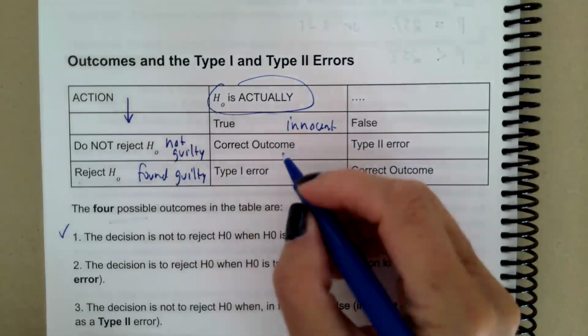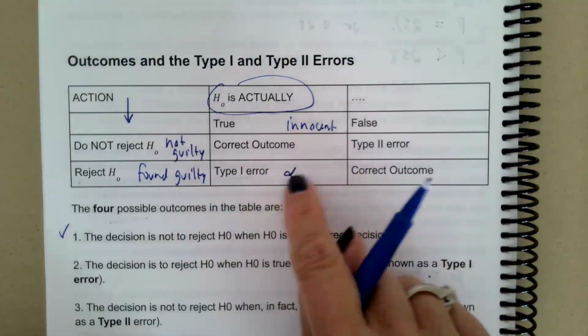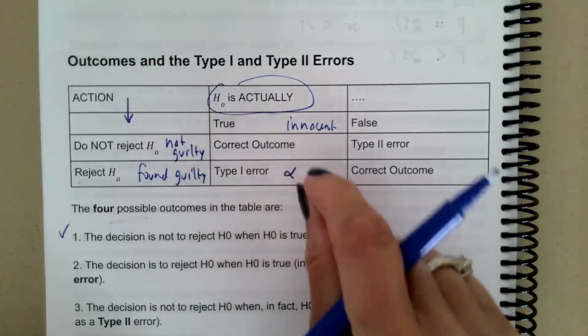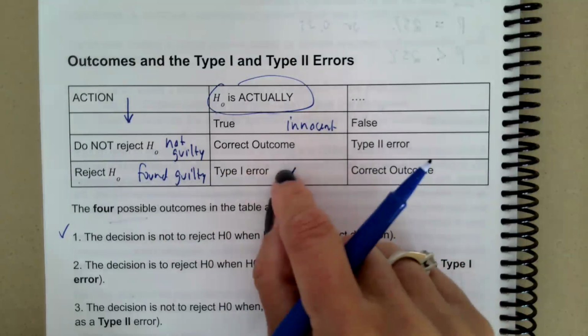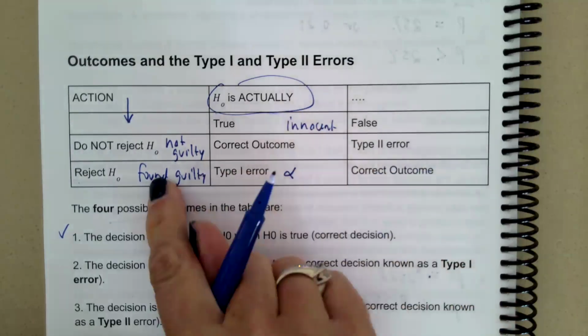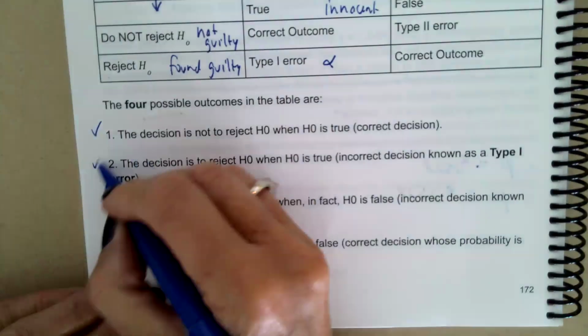That's a type 1 error. That's going to be our alpha that we're choosing. Okay, we want to keep this as small as possible. You want to keep that error small. You don't want to have innocent people being found guilty. That is a type 1 error.